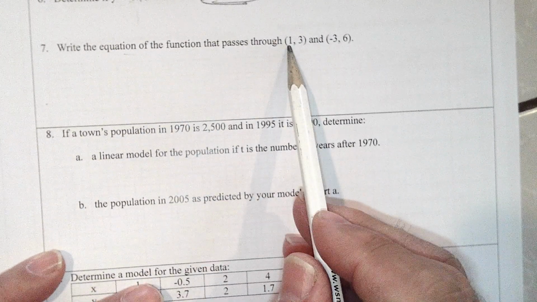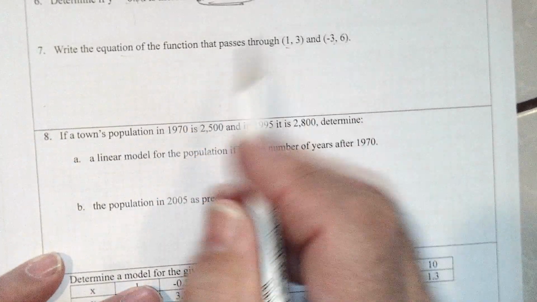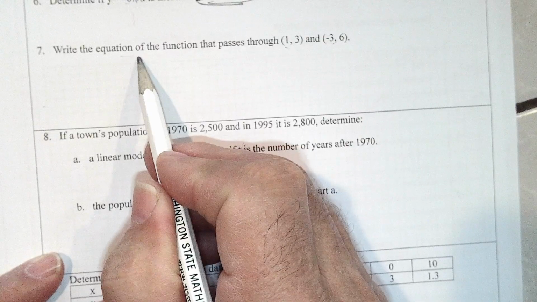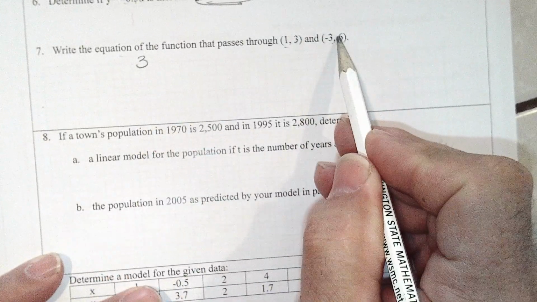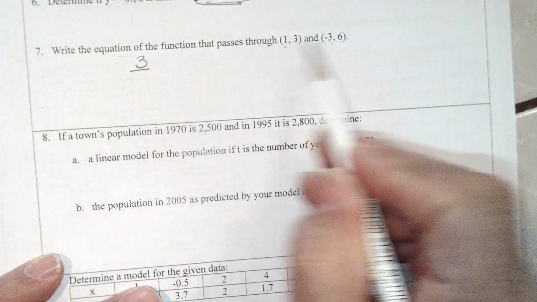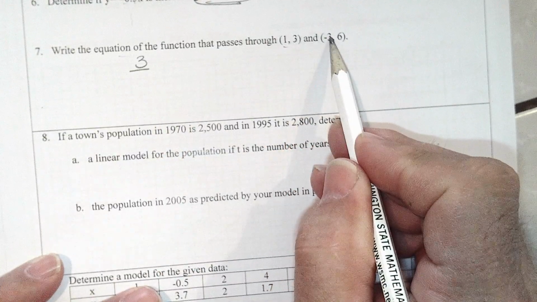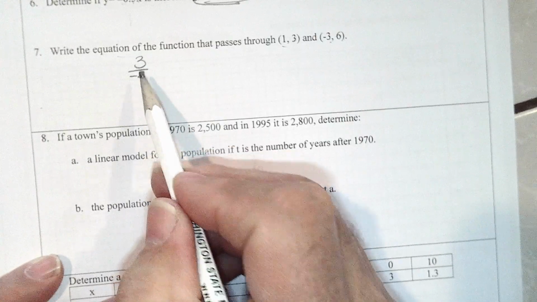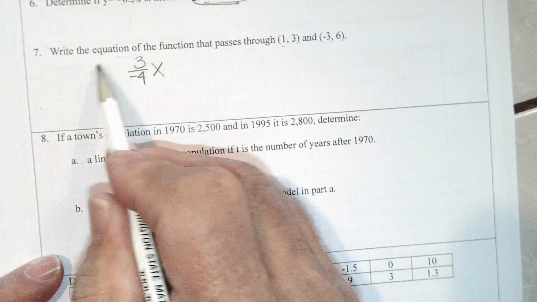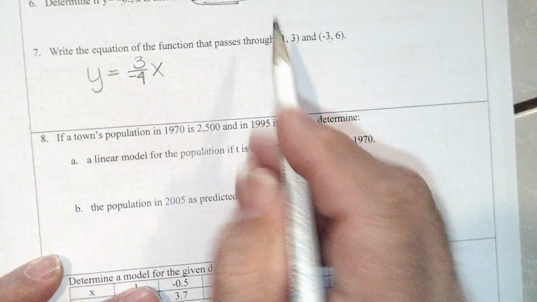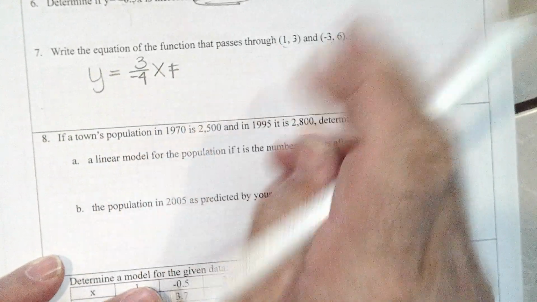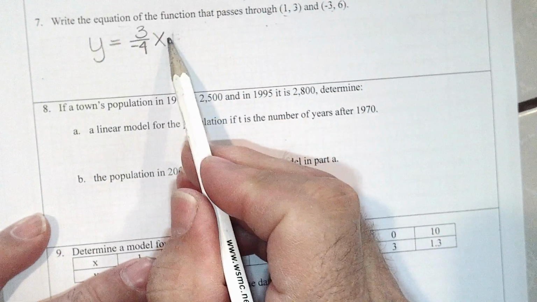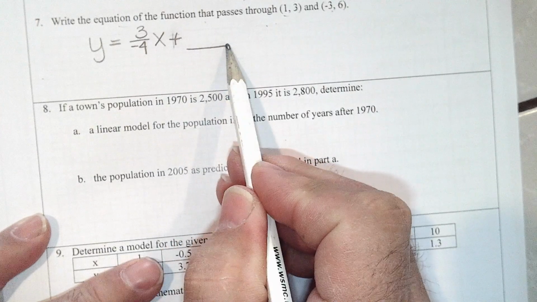And now if I had to find the equation between 2 points, I could use Desmos, but the y is increasing by 3. Goes from 3 to 6. That's increasing by 3. The x goes from 1 to minus 3. That's going down by 4. So the slope is negative 3/4 x, and the y. And we have to figure out what to add to this so that it matches my points.